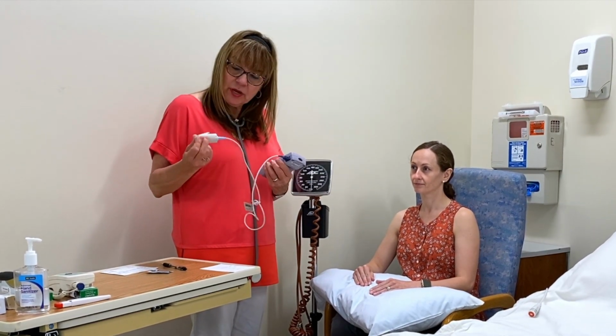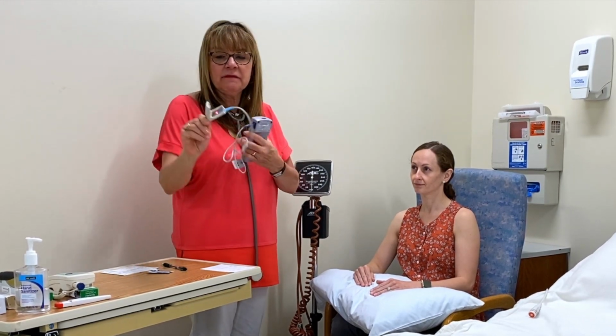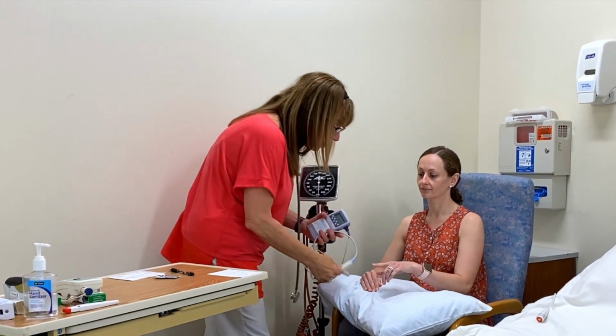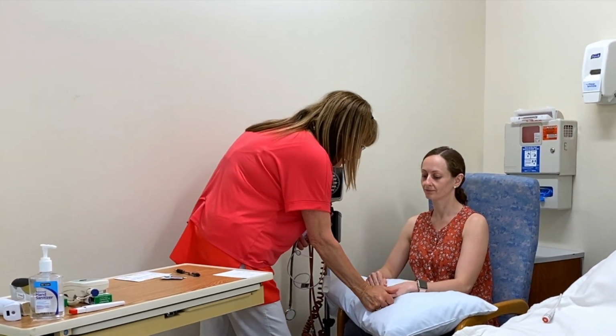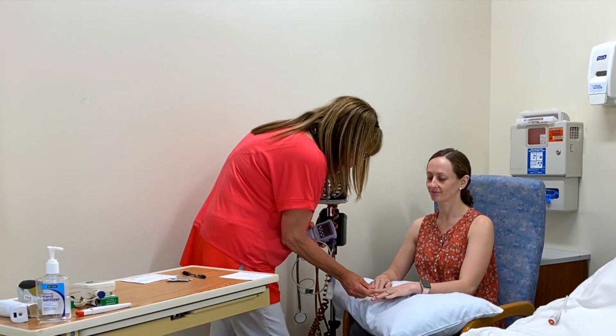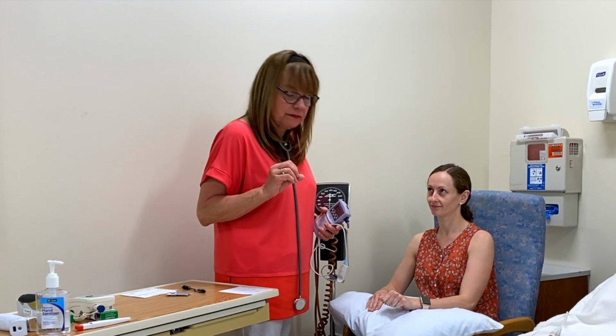There's a light on the inside of this finger probe. The light needs to go over the nail bed. Her hands are a bit cool, but she's got good capillary refill. Acrylic nails might be a faux pas, especially if it's a really dark color, because the light won't go through it.